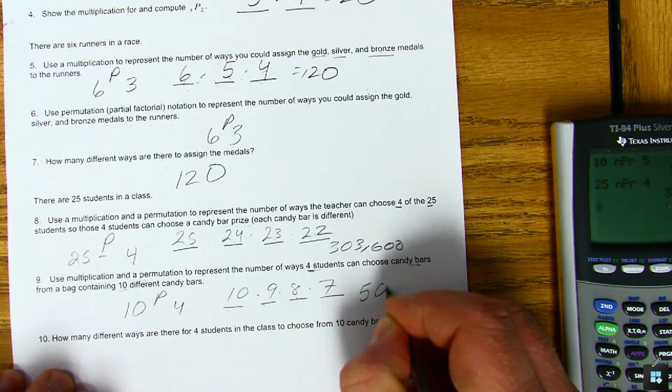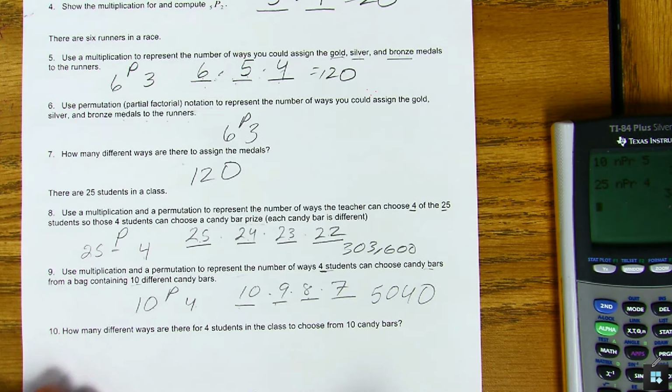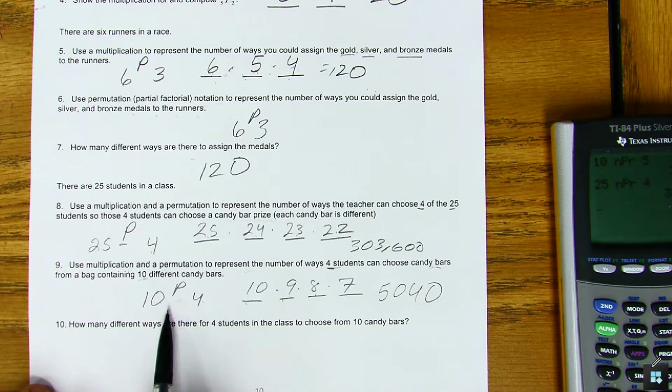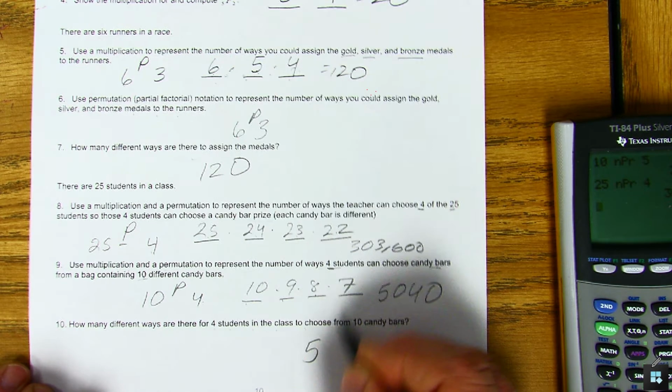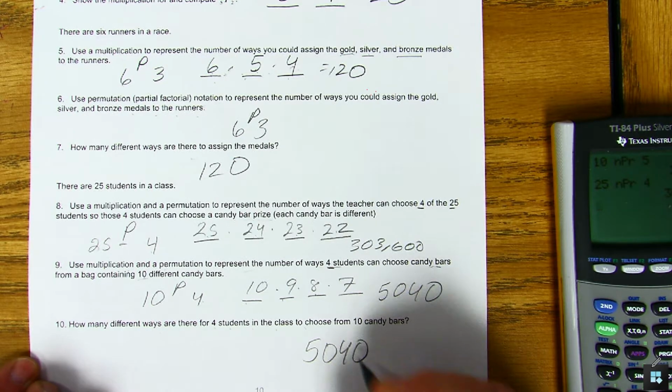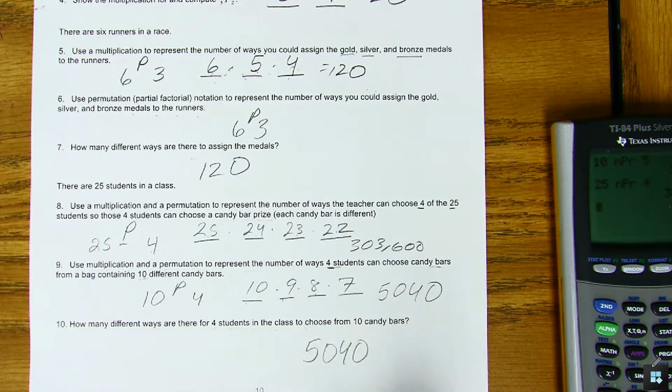We've done this a time or two. We know that's 5,040. How many different ways are there for 4 students in the class to choose from 10 candy bars? I just answered these 2 in the same one again. Sorry, 5,040. Folks, good luck on your homework.